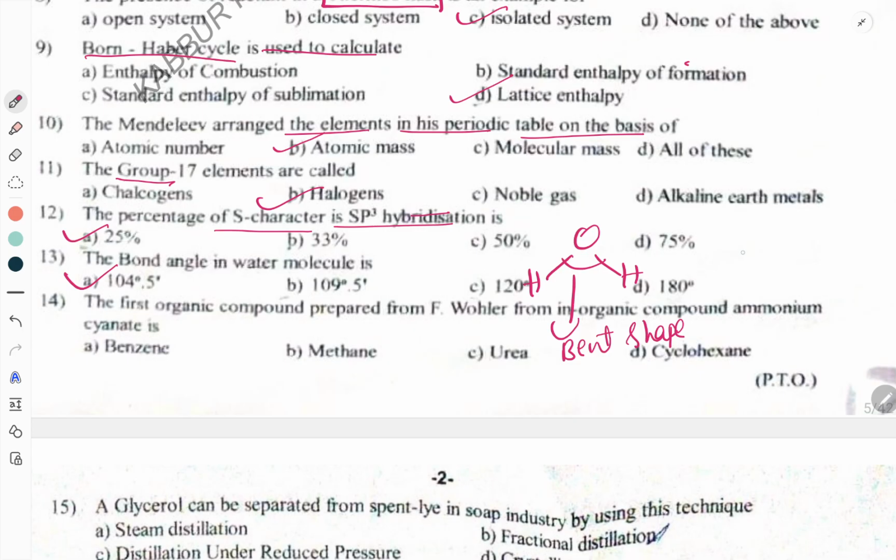Whereas if you take a linear molecule, it has a bond angle of 180 degree, and this is called linear. But in the water molecule, what happened? This is not a linear shape, it is somewhat bent. Why? Because of the presence of lone pairs of electrons on the oxygen atom. So option A is the correct option, that is 104 degree 5 minutes.